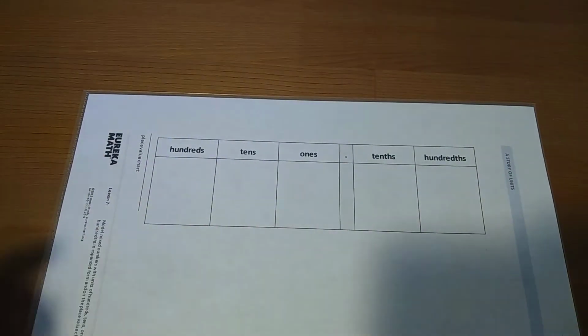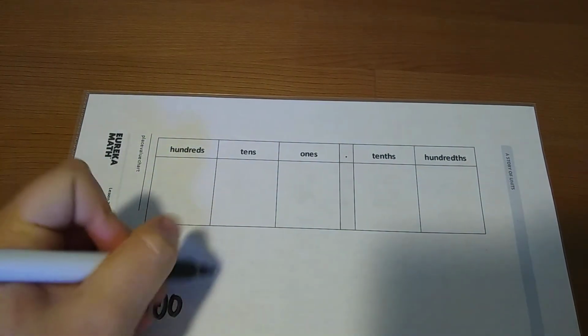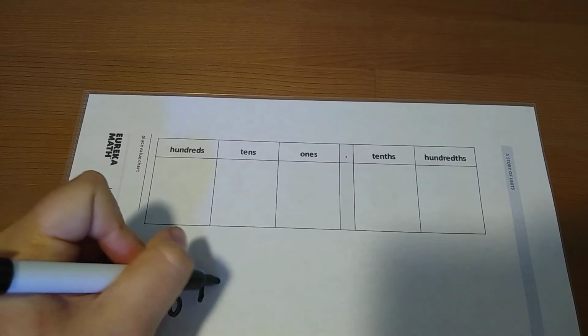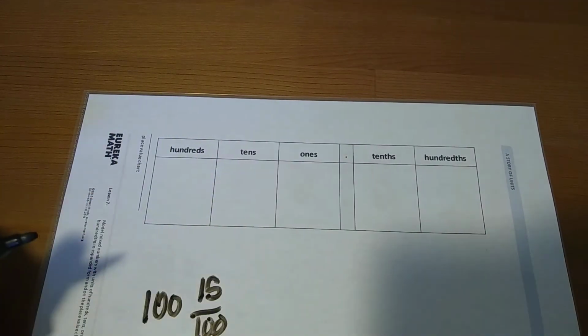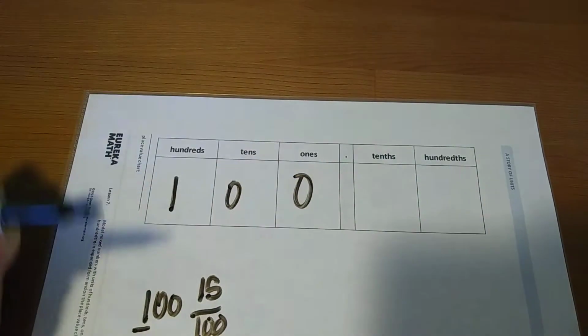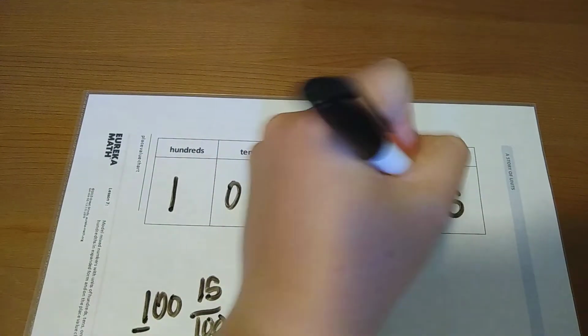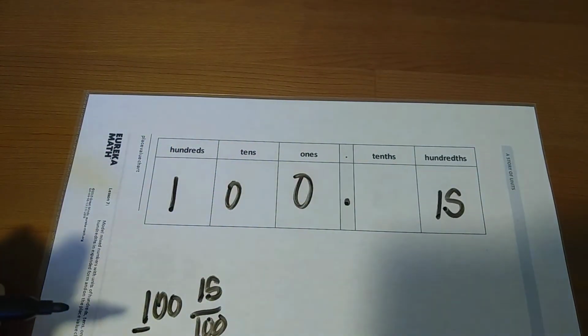Now, we're going to do 100 and 15/100ths. So we have a 1 in the hundreds place. We don't have numbers in the other tens or the ones. Now, we have 15 in the hundreds. Can I put two numbers in one place value?